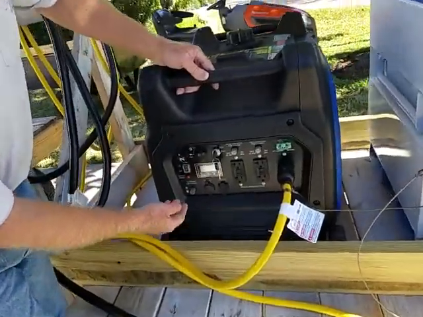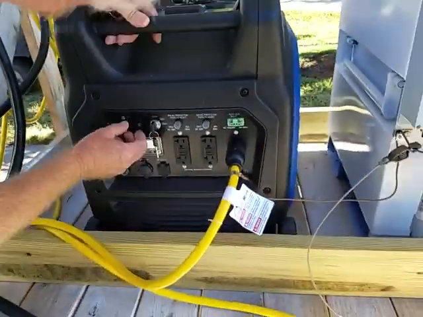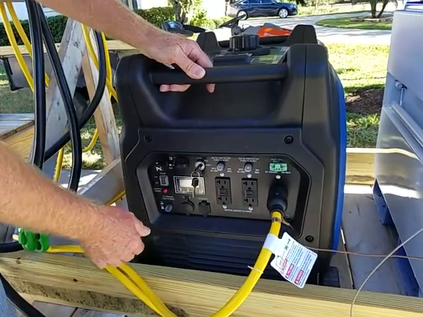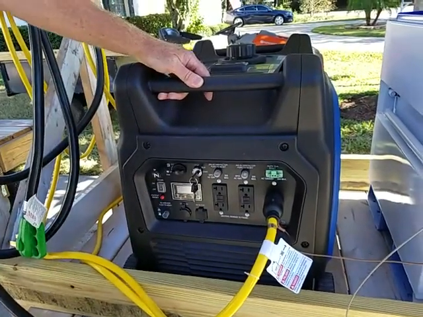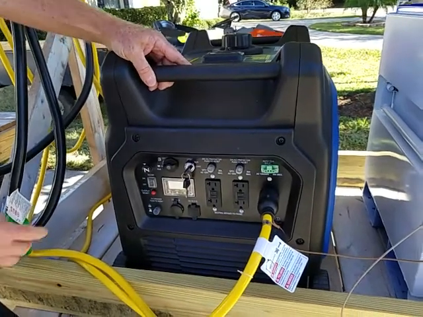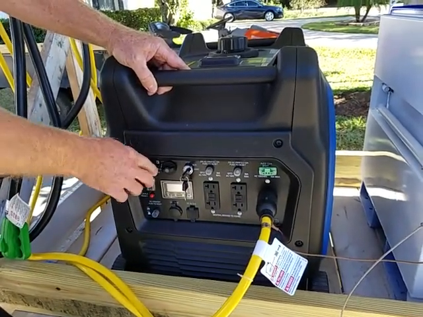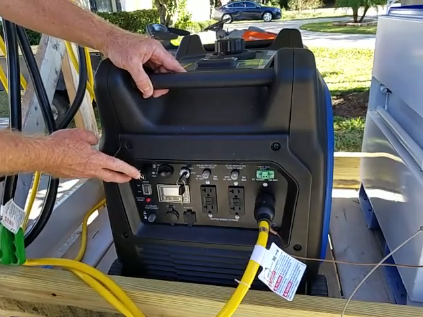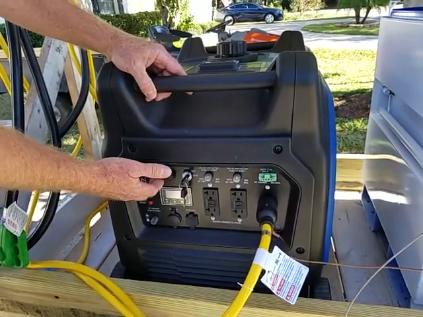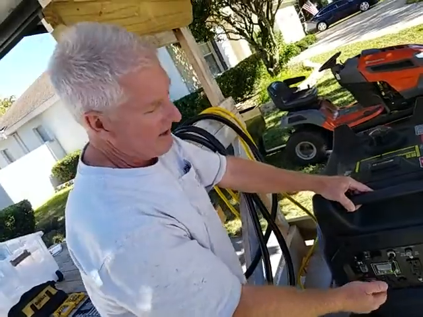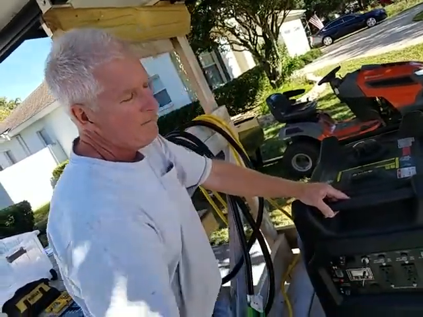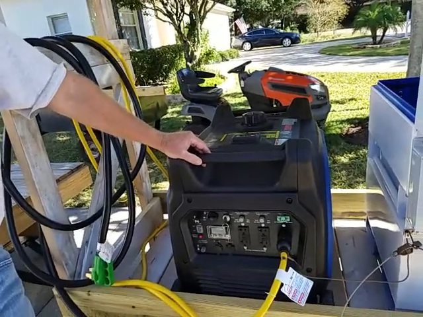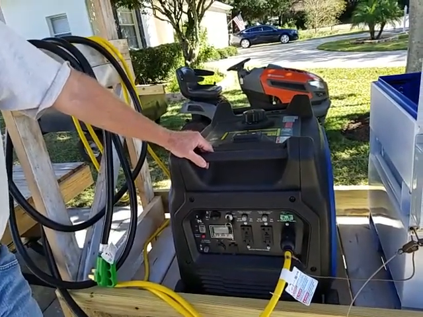Like if I try to start this generator now, it's in the run position now, so I have fuel. It probably isn't going to start. Well, it did start because I started it the other day. The choke was off. It shouldn't have started, so it probably wants some level of choke. There's a solenoid behind here that's going to energize the choke when it's in automatic mode.